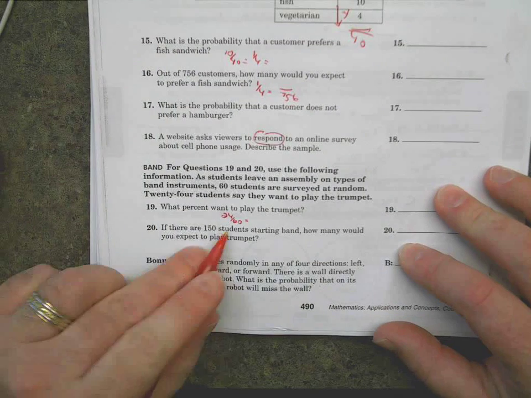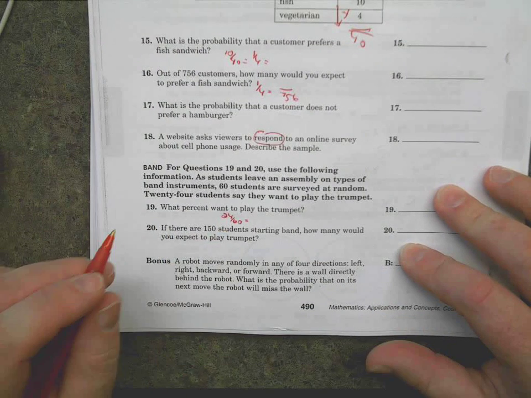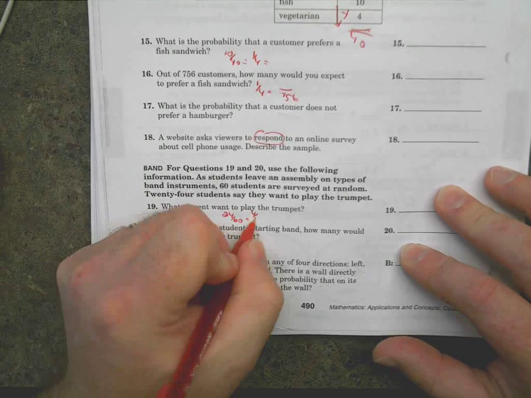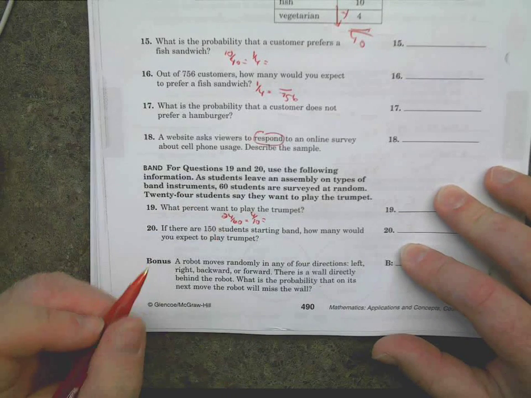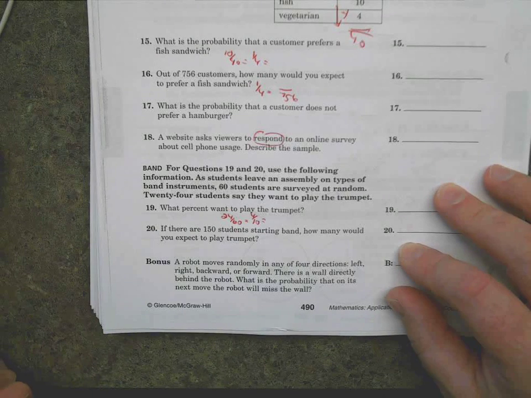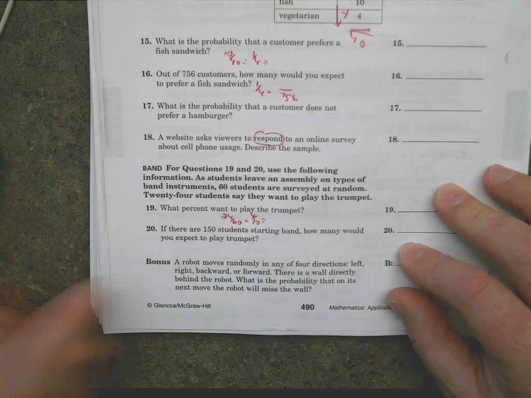Now, I'm not sure how big of a number I can get in there. 12 does. But I'm just going to roll with 6. 24 divided by 6 is 4. 60 divided by 6 is 10. Reduce down. 4 tenths should reduce to 2/5. 2/5, change it over to a percent.